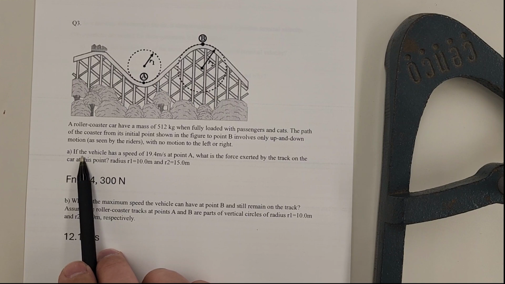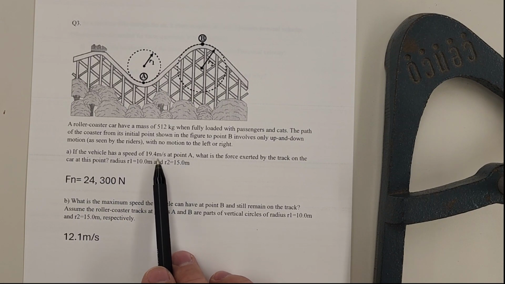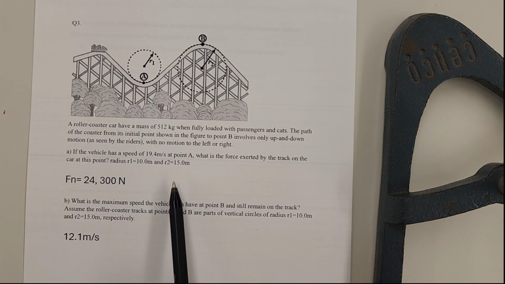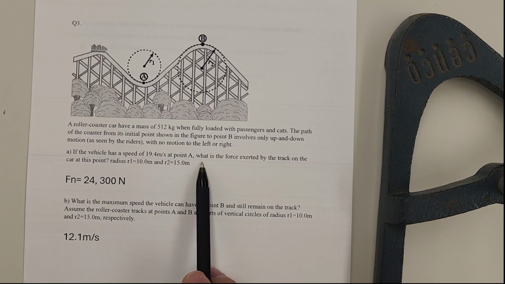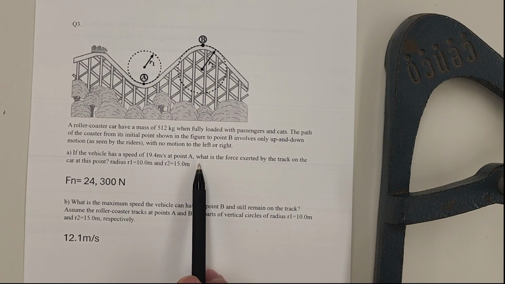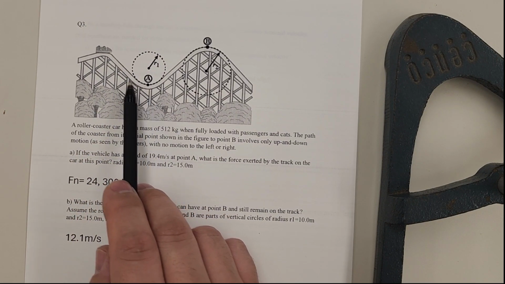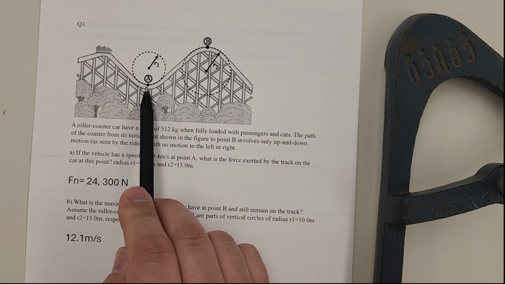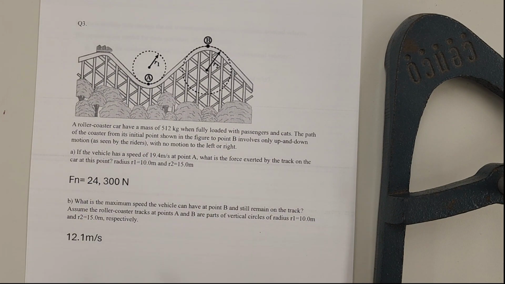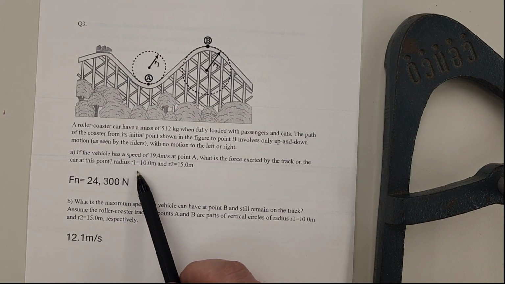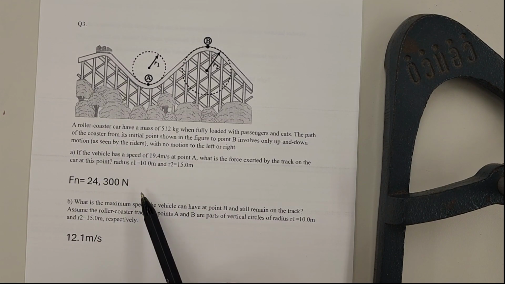Part A. If the coaster car has a speed of 19.4 meters per second at point A, so at the bottom, what is the force exerted by the track on the car at this point? It comes down this hill and hits this lower point, point A, with this radius 1. We're going to assume radius 1 is 10 meters. We'll assume radius 2 is 15 meters.